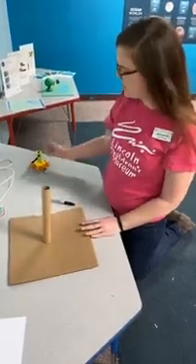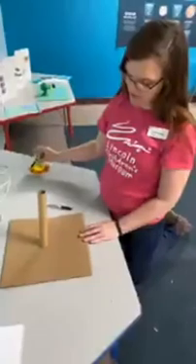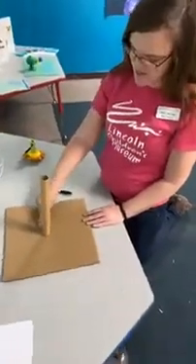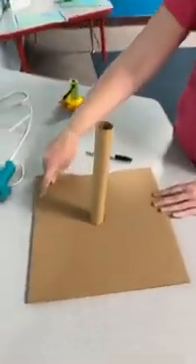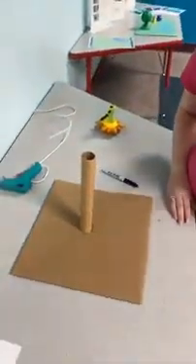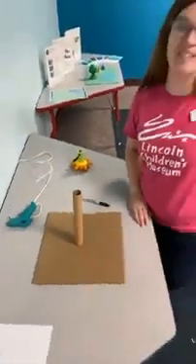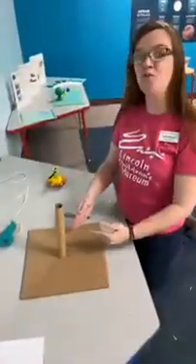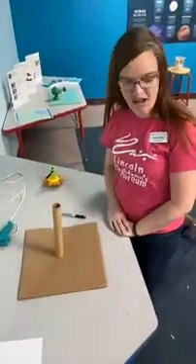Now, I'm going to do it a different way. But first, actually, let's look at this. I see one shadow here and a little bit more of a shadow over here, and that's because we have lights in our ceiling. So each light is hitting the tube and casting its own shadow.